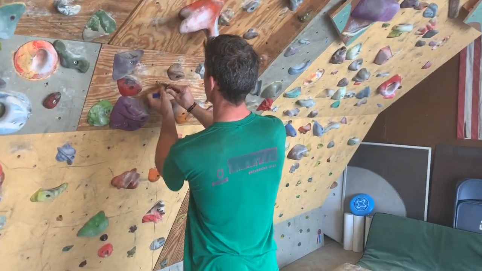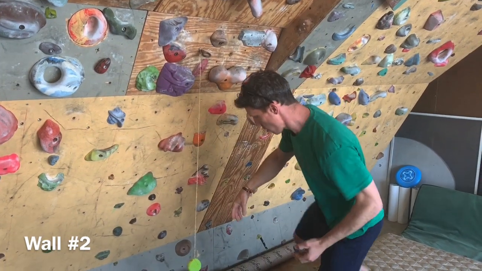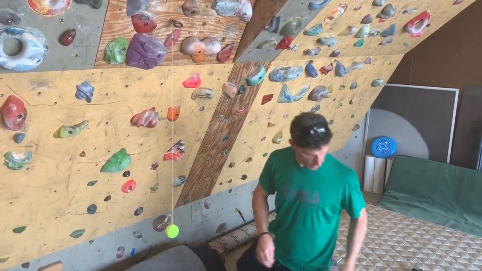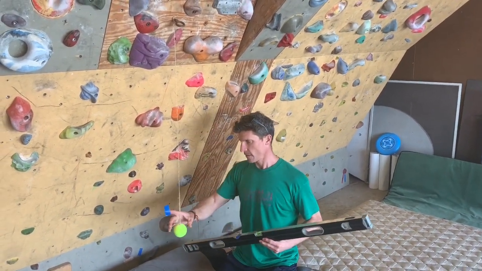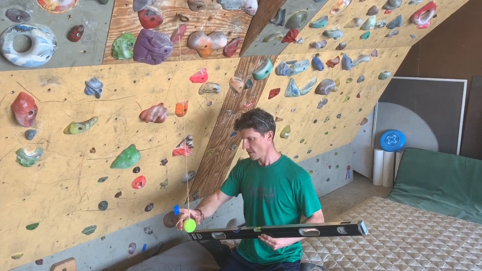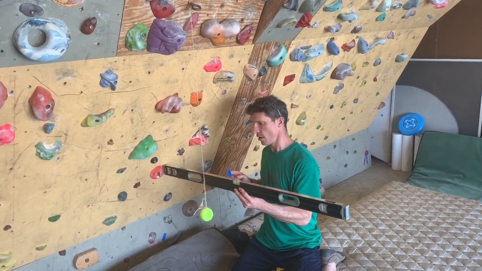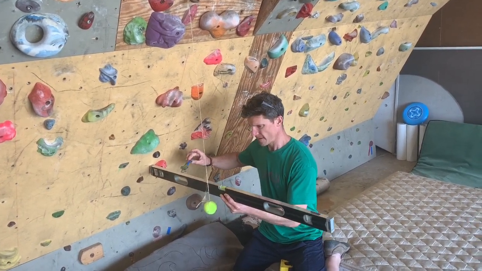So this time I'm going to do the lowest wall, the one that's the least steep, but I'm going to do this one differently. The way I'm going to do this one is I'm going to measure, get this to stop moving. Okay. I'm going to measure from the wall to the string. Here we go.